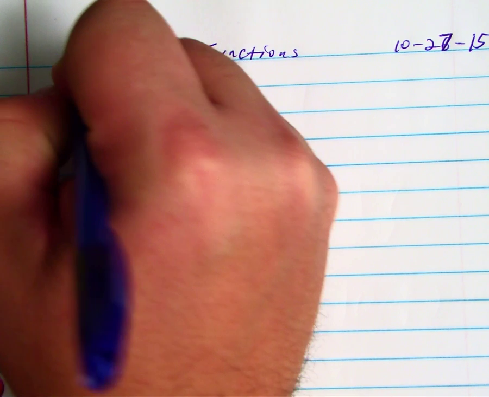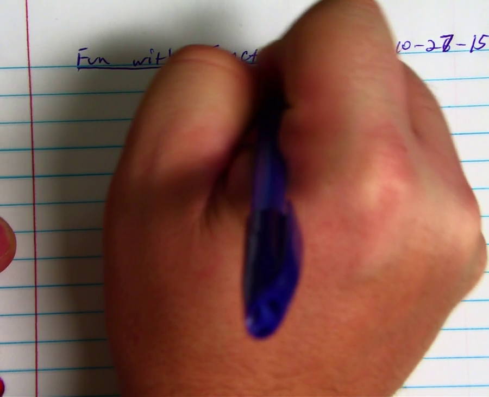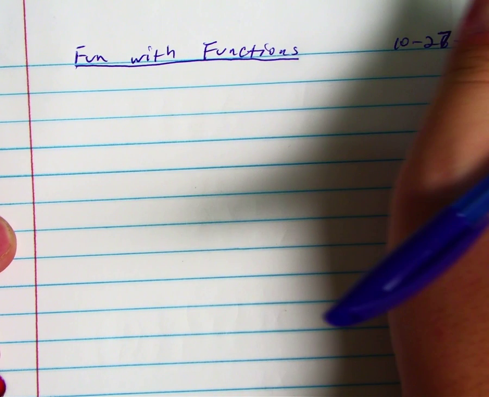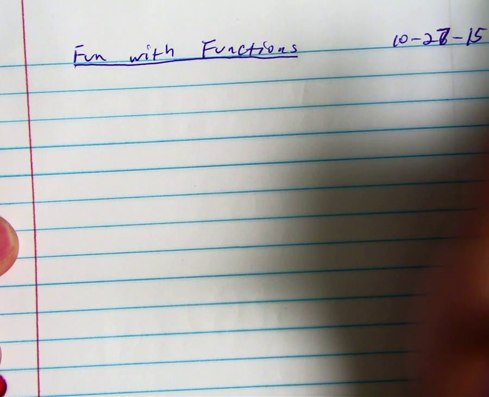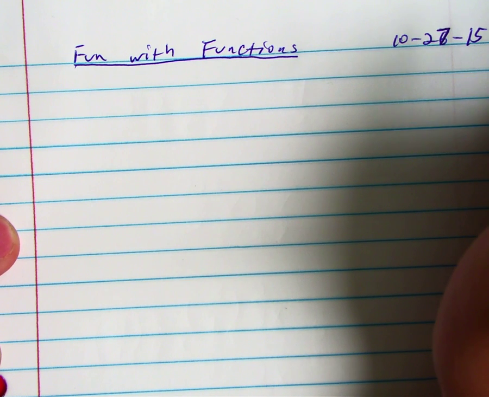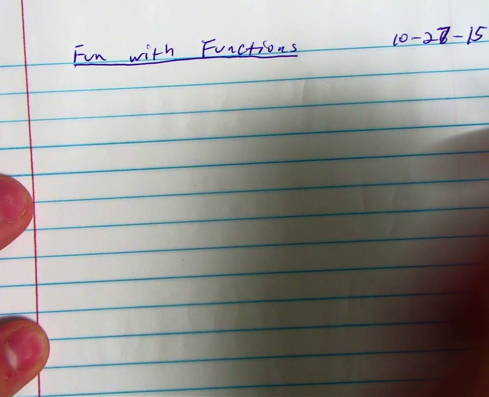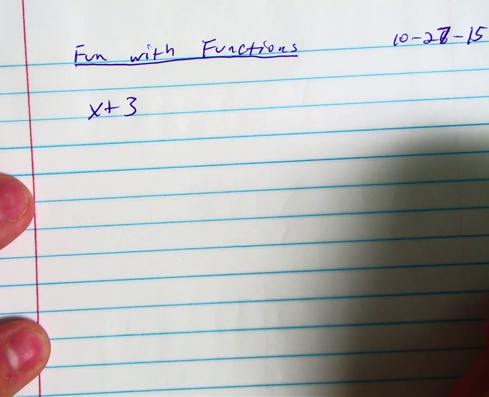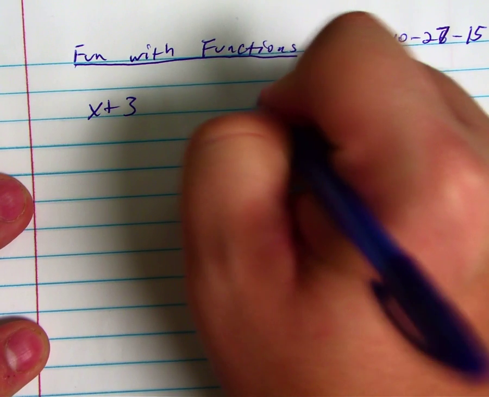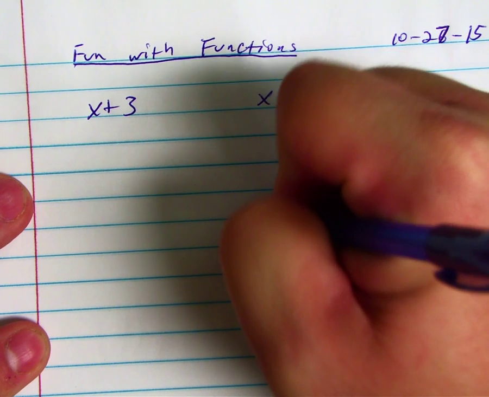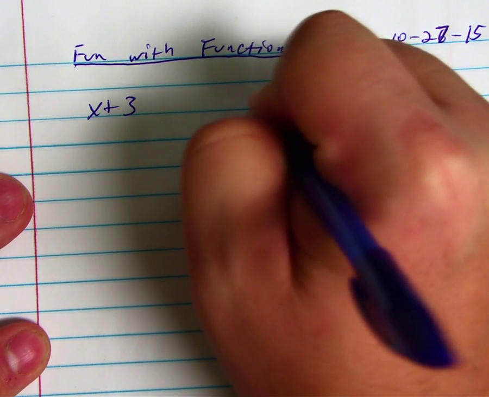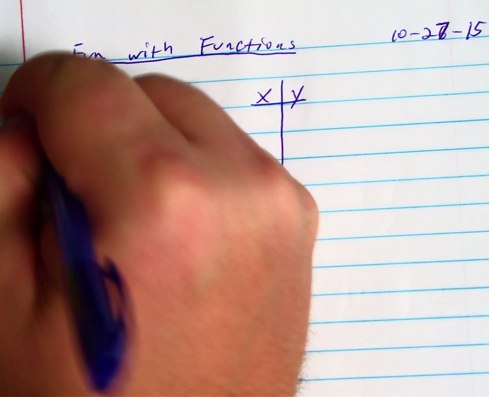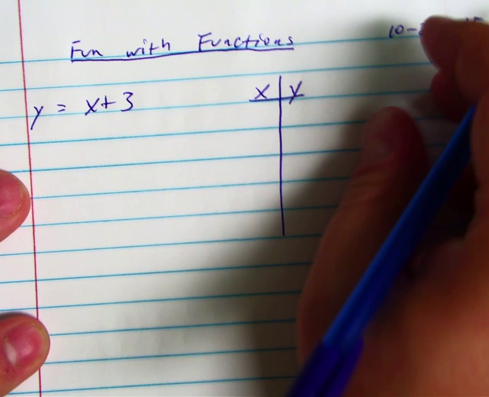So, fun with functions. There we go. Functions are basically expressions where the y value or the answer varies depending on what the x value is. For example, if I were to give you x plus 3, you can make an input-output table, if you will, which is called a function table for x and y. Y equals x plus 3.